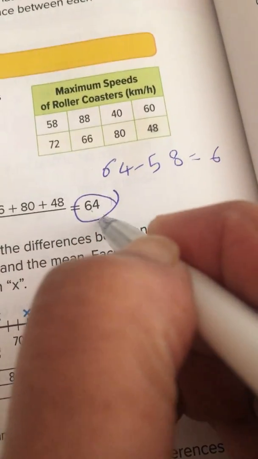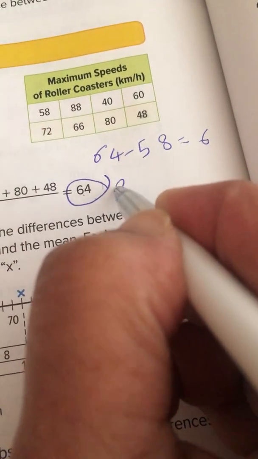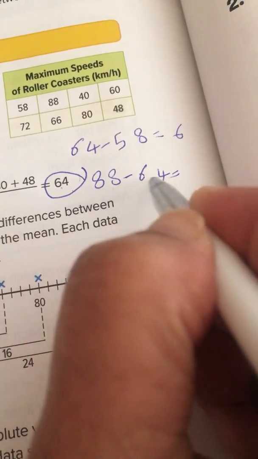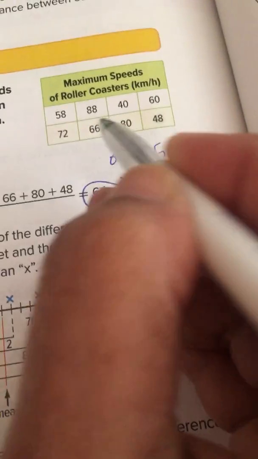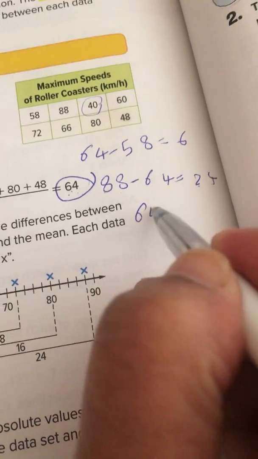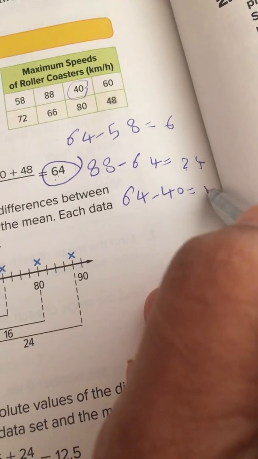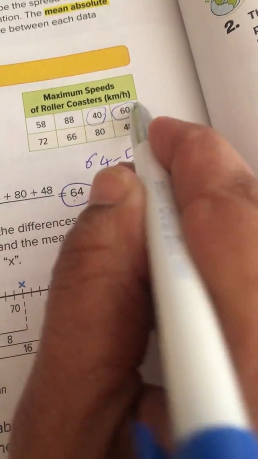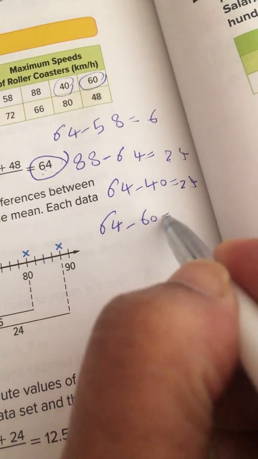Big number 88 minus 64: 8 minus 4 is 4, 8 minus 6 is 2, so 24. Third number: subtract the big number 64 minus 40: 4 minus 0 is 4, 6 minus 4 is 2, so 24. Then 64 minus 60 equals 4.